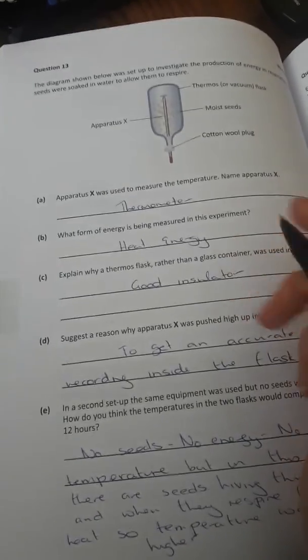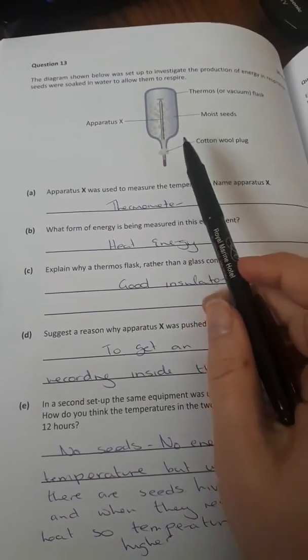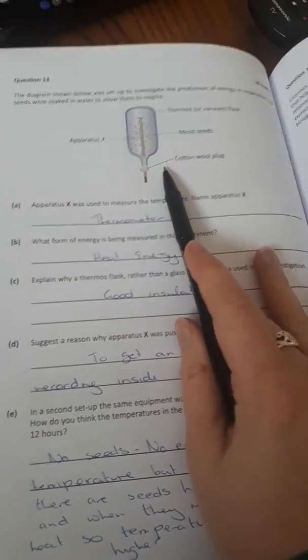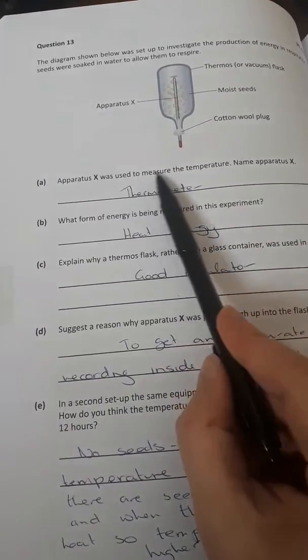Okay, so last question here. I got a question on sample paper E, question 13. The diagram below shows a setup to investigate the production of energy in respiration. The seeds were soaked in water to allow them to respire. Apparatus X was used to measure the temperature.